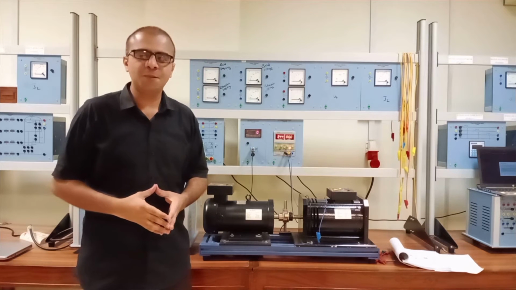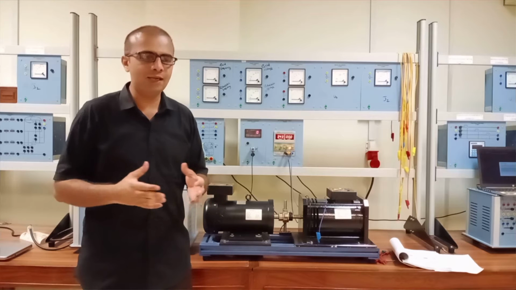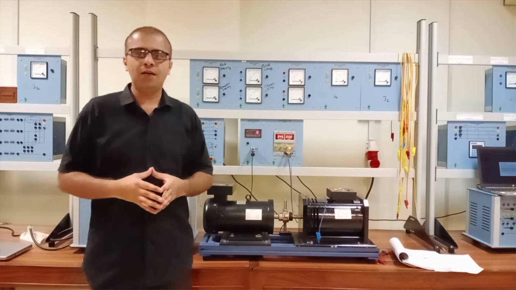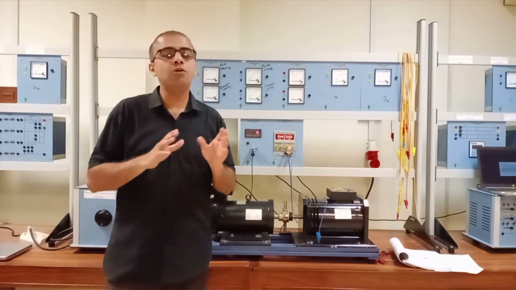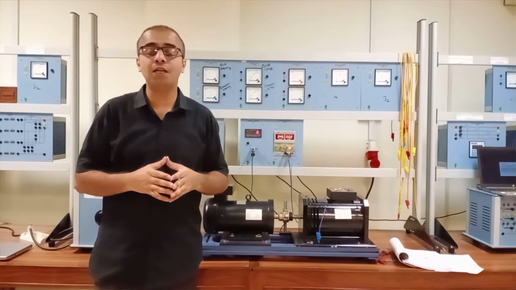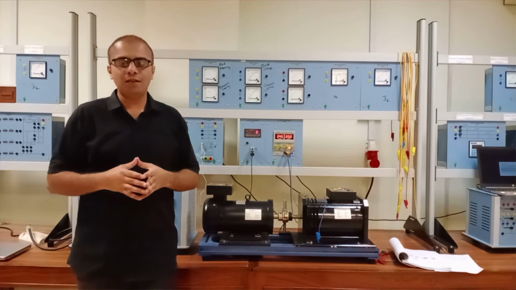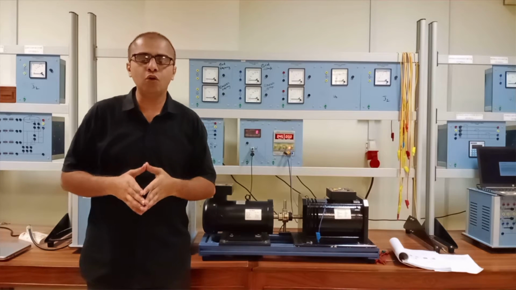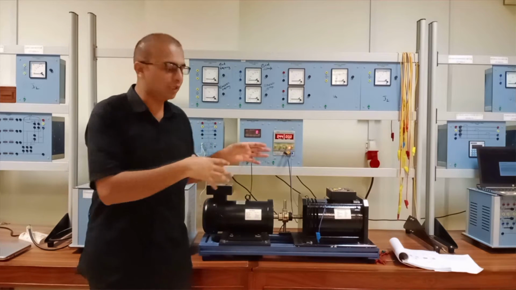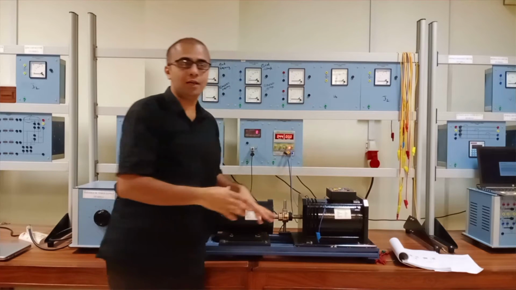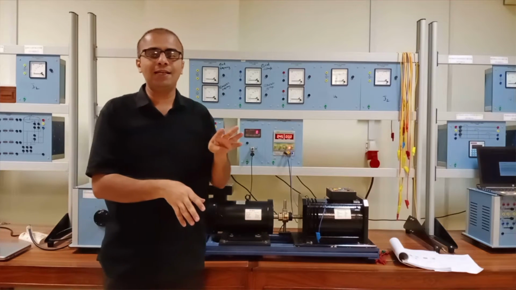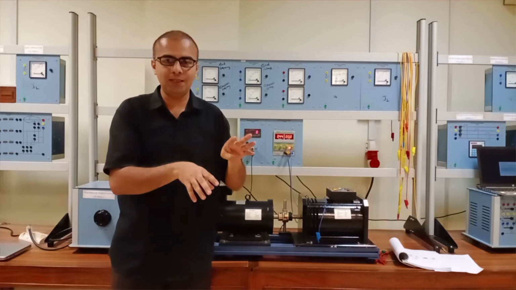Today we are doing the experiment of the alternator again, but here we are doing the open circuit test of the alternator. In the open circuit test of the alternator, we have to find out the no load voltage E0 from the stator side of the alternator by increasing the field excitation.